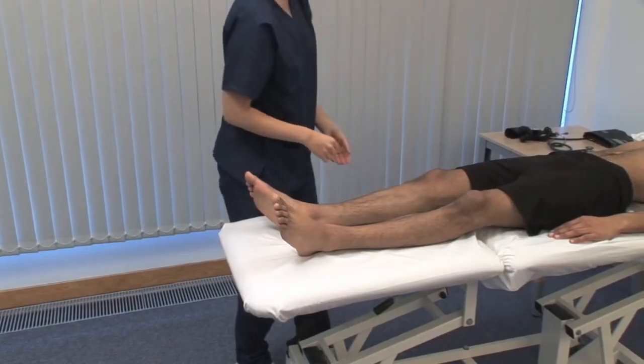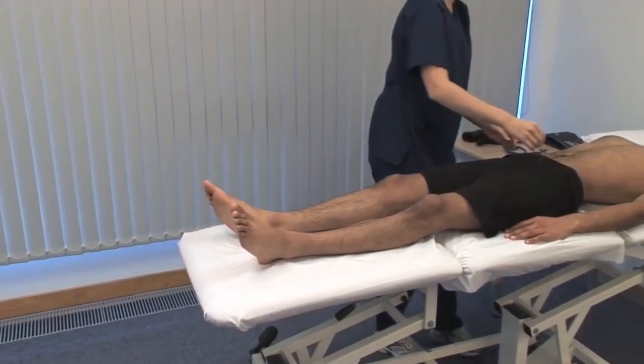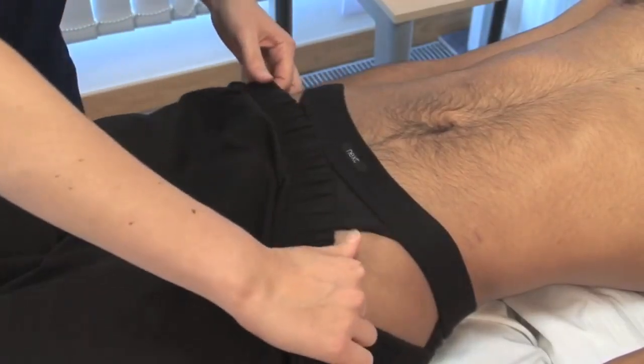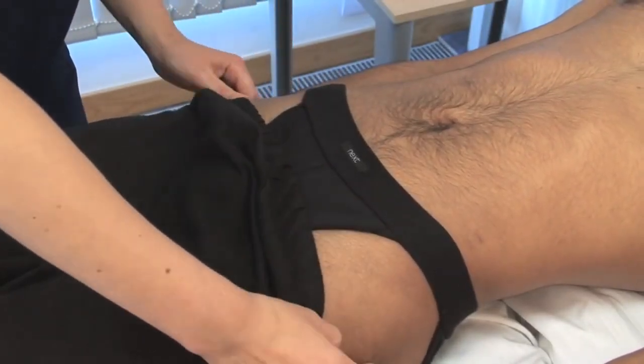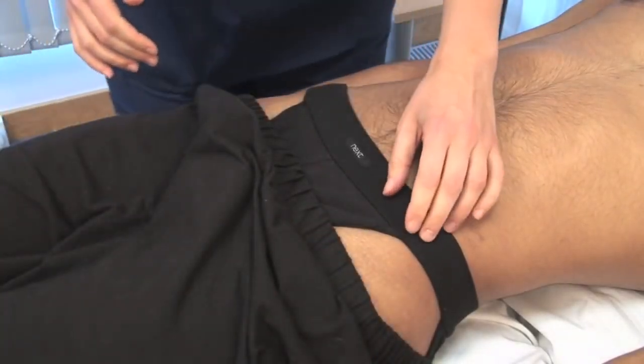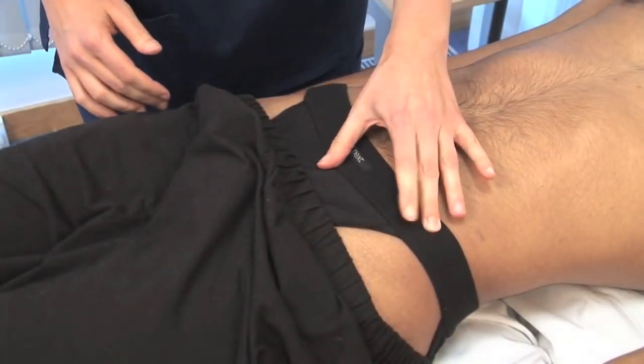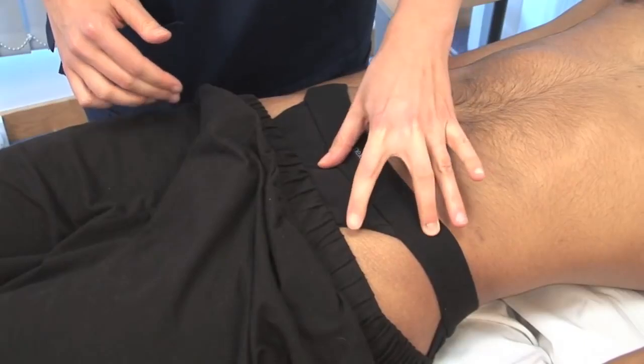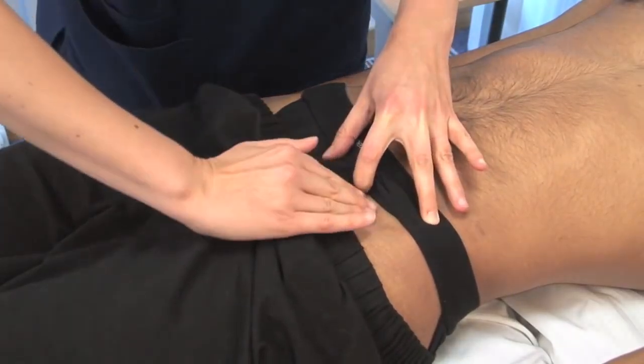Palpate the lower limb pulses, beginning with the femoral pulses. Explain what you're going to do. The femoral pulse is felt below the inguinal ligament about midway between the anterior superior iliac spine and the pubic tubercle.